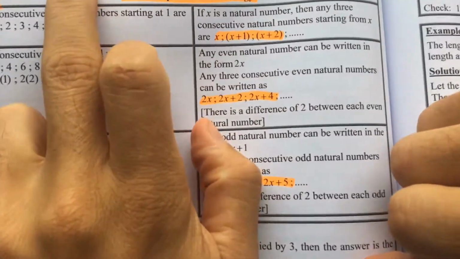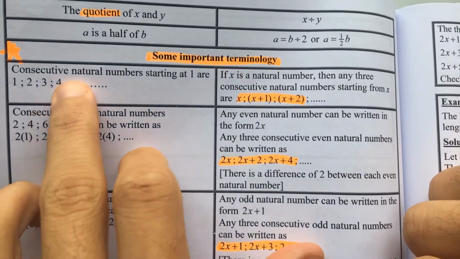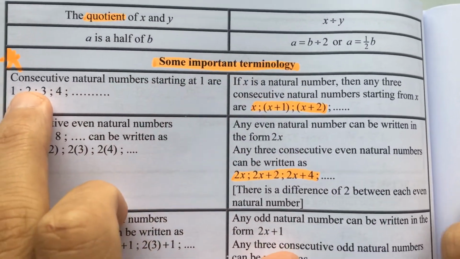If we turn over, quotient means divide. So don't forget, quotient means divide. All right, very important. You need to take these terminologies down.